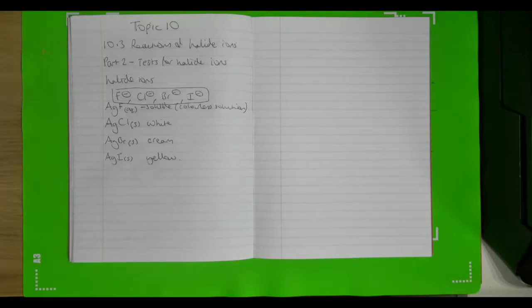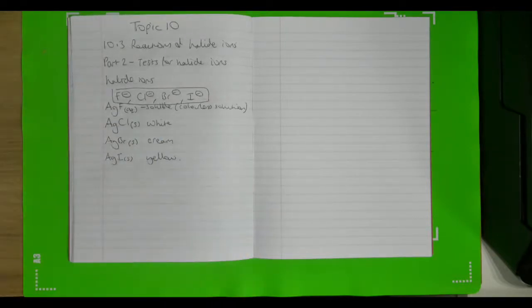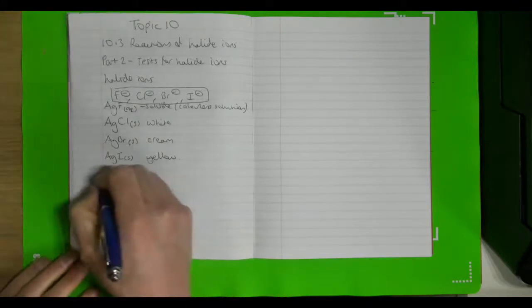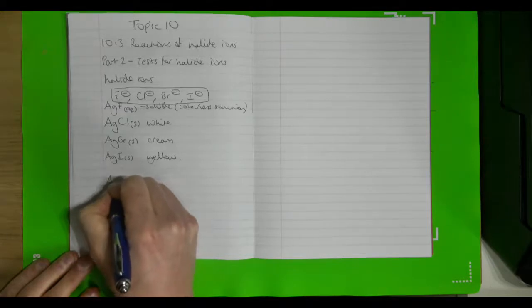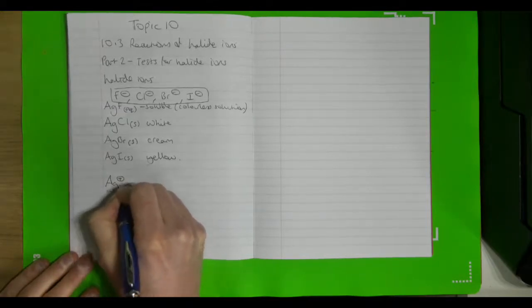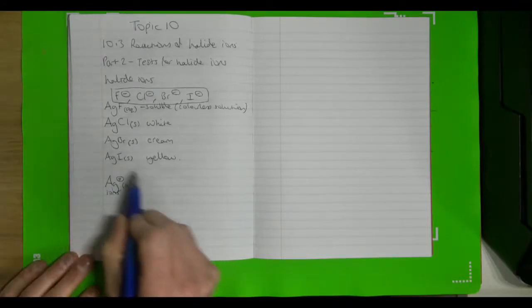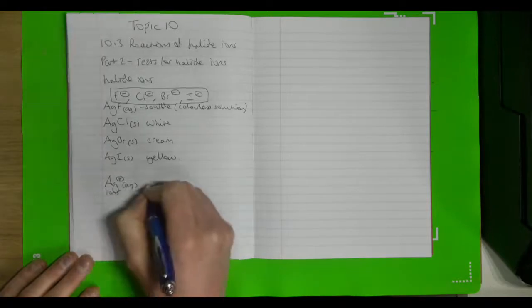Okay, so how do we test for these? Well, here's an example. The basis of this test is that we take silver ions in solution. I'll tell you what compound they come from in a second, and react that with a halide.